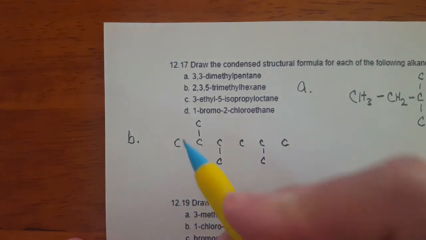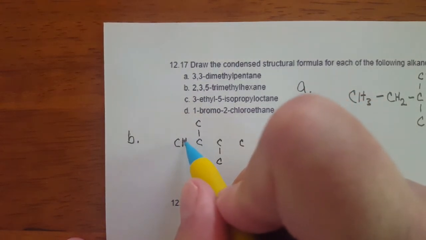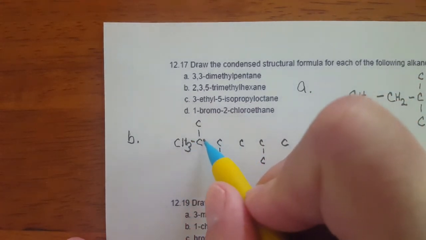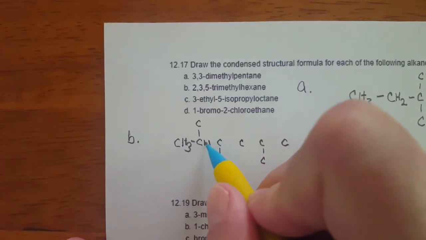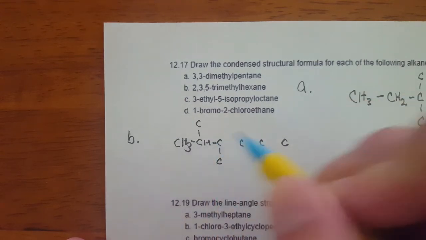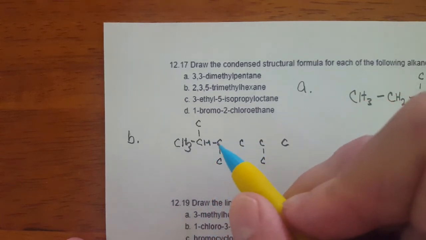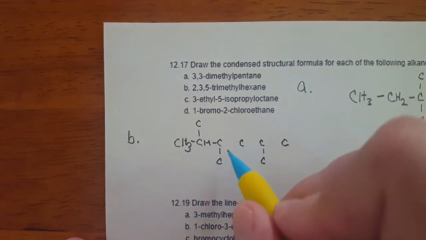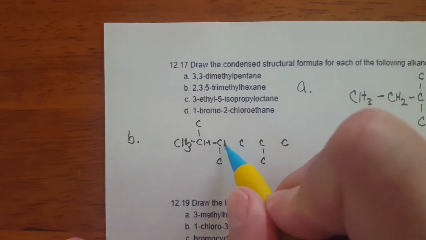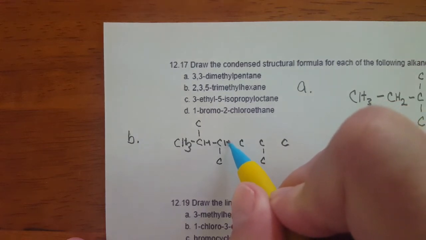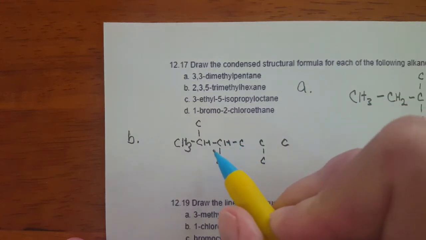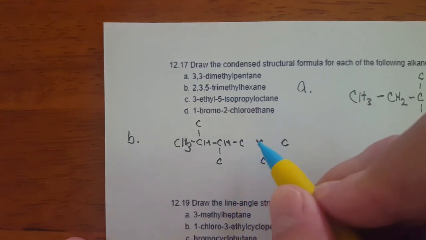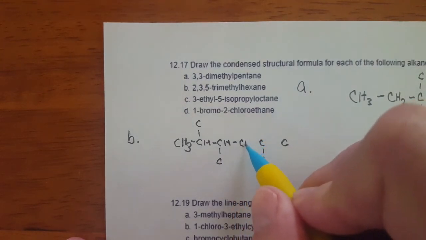So you just fill in the hydrogens. This is CH, that's just 1 hydrogen. 4 bonds to carbon, 1, 2, 3, 4. This is CH. Again, just one hydrogen. This is CH2.